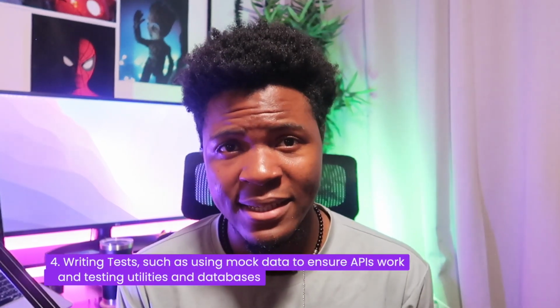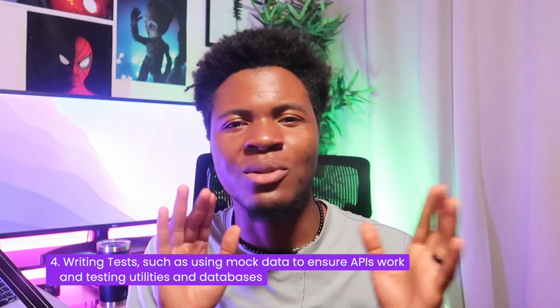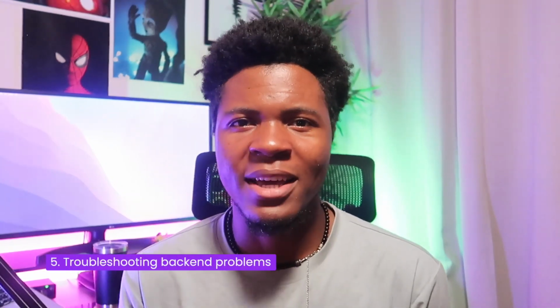The fourth responsibility that can be associated with backend development is also writing tests. Writing tests here is not the simple expect 1 + 1 = 2. No. Tests here are advanced. They'll usually involve things like mock data to ensure that an API that was defined is working as it should, it's returning the right response, it's returning the right errors when the data is not correct, it is doing the right thing basically.